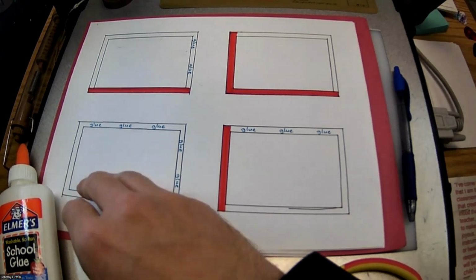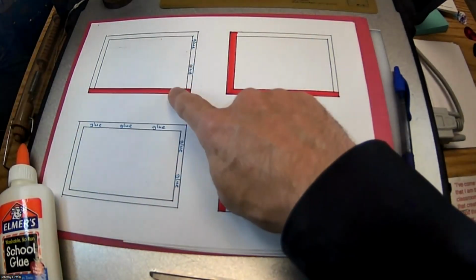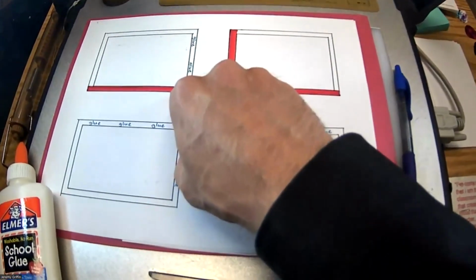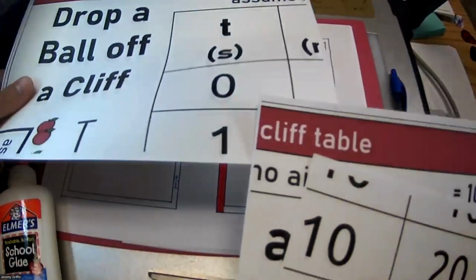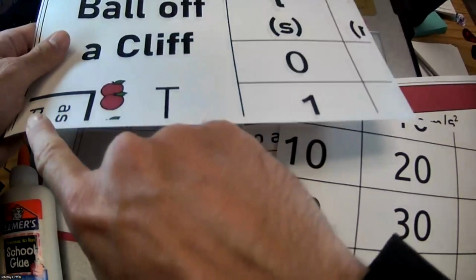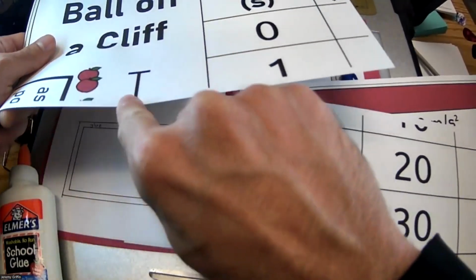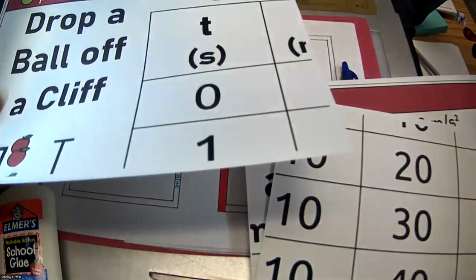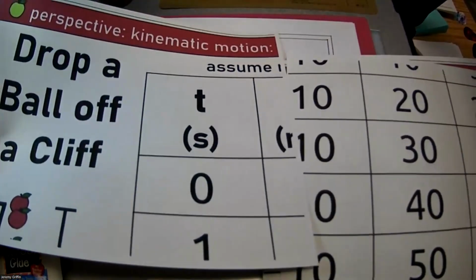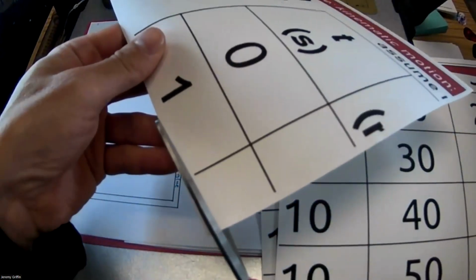But these other three, well, the one right above it, I need to trim the bottom edge. So that would be this one right here. You guys see there's this little margin, about 0.5 centimeter wide. I need to get rid of that so that there's not just a margin in the middle of the page. So I'm going to go ahead and cut that right now.